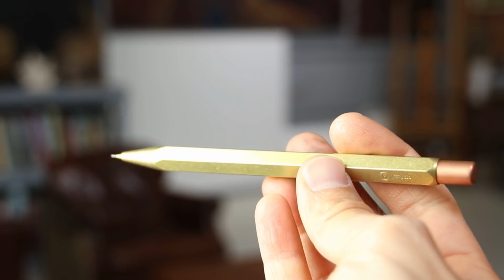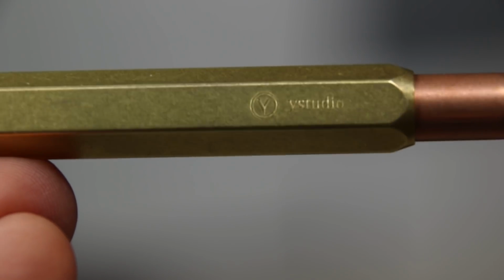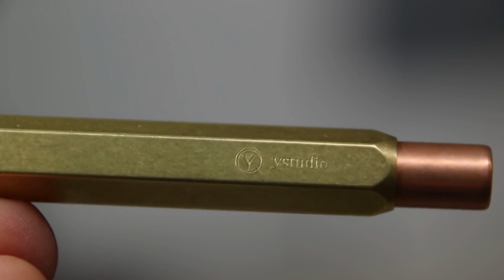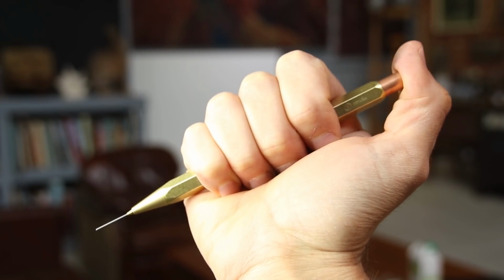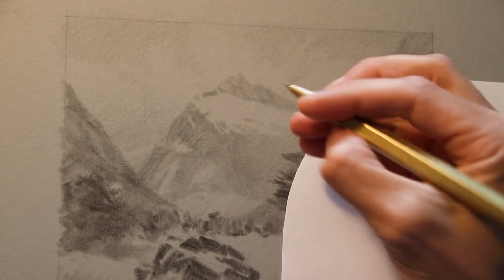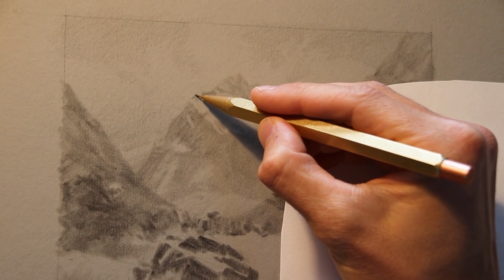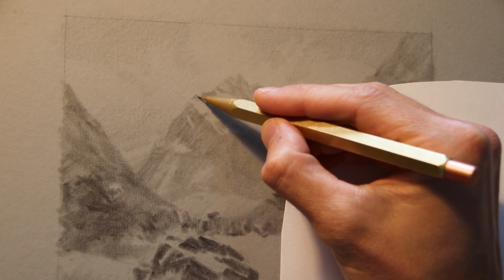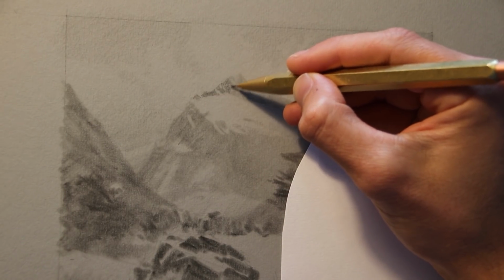Now, I found a fantastic pencil. This here is made by Y Studio, and it's a solid brass mechanical 0.7mm pencil. And in this pencil, I'm using HB, B, and 2B leads. And I'm going to be sketching with this throughout this demonstration. I'm working directly over the tone that I had laid in previously, and I'm going to apply some lighter hatching marks and gradually bring up the resolution of this image.